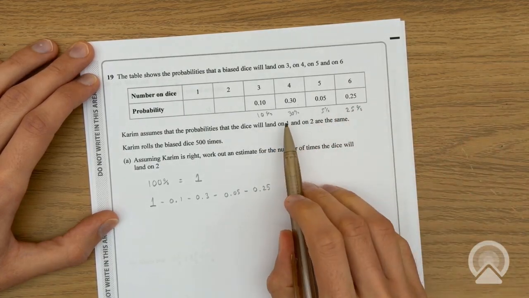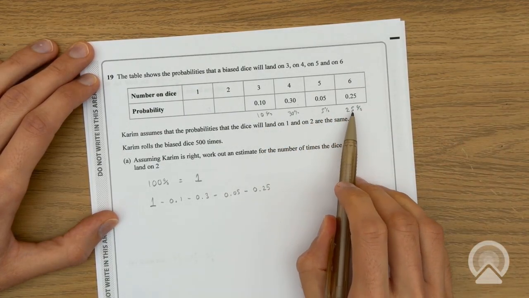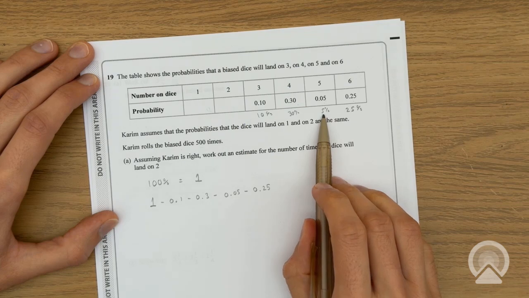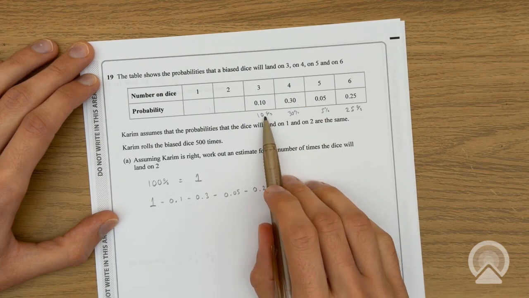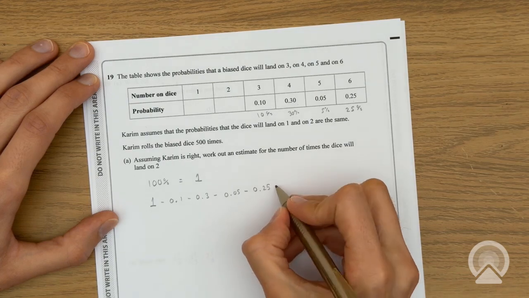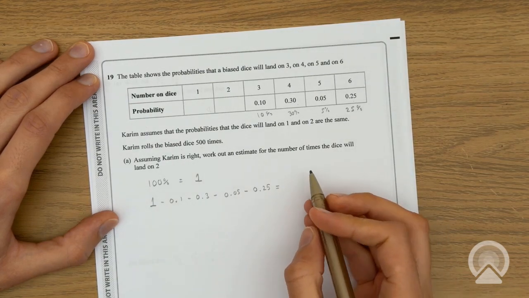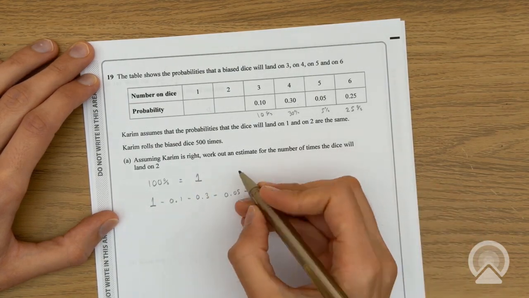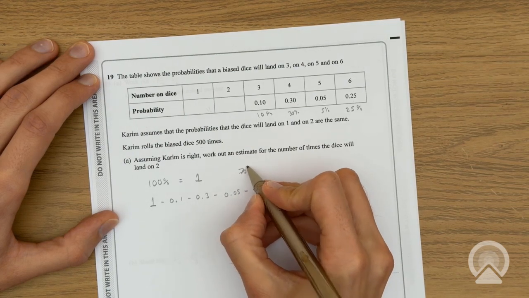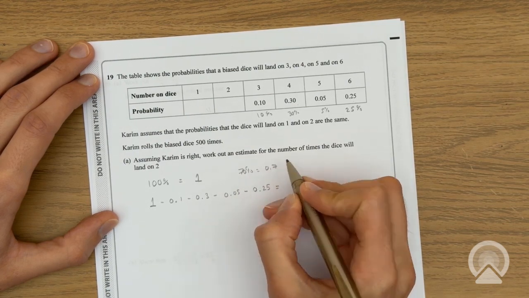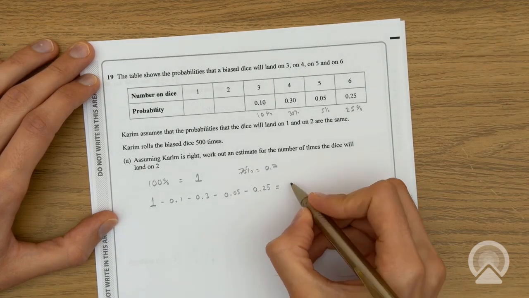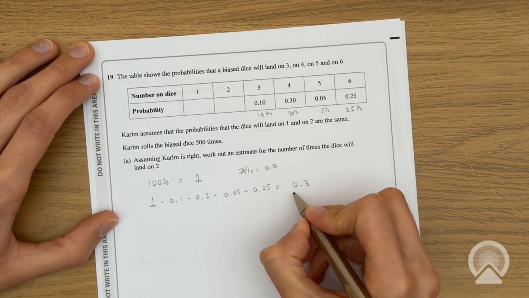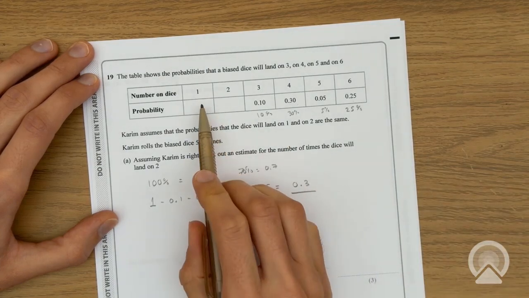So it is easier sometimes to say 25 plus 5 is 30, plus 30 is 60, plus 10 is 70. So we do 1 minus 70%, which is actually 0.7. So 1 minus 0.7 equals 0.3. So that's the remaining ratio for 1 and 2.